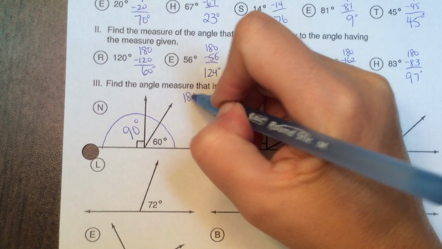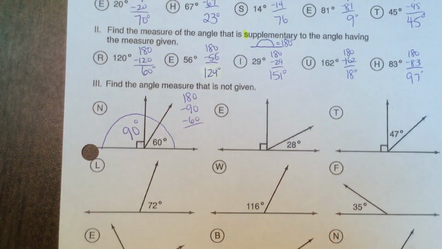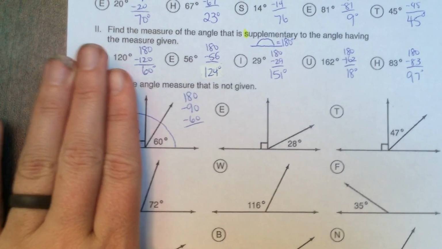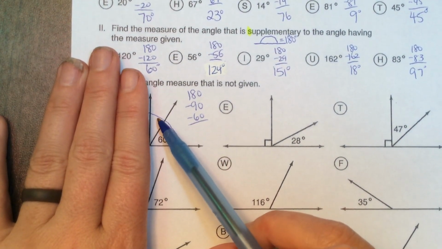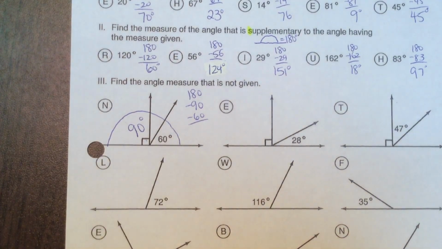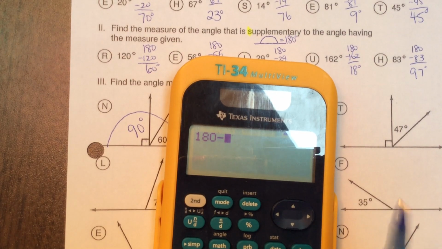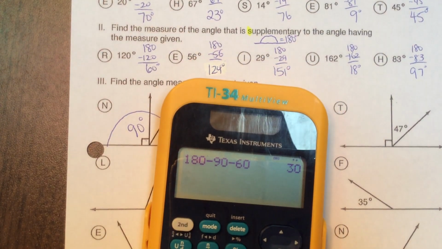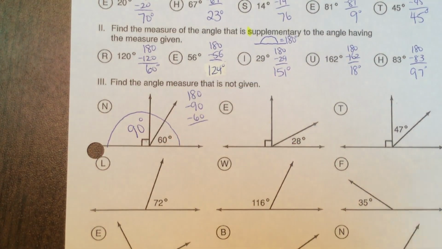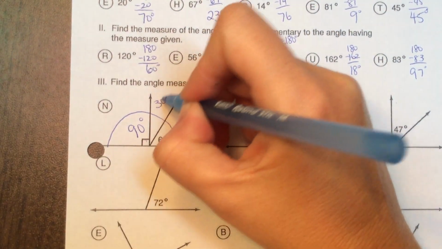So I can do 180 minus 90 minus 60, or I could have just looked at it like complementary, and taken 90 minus 60. Either way, I'm going to get the same answer. I'm going to get 30. So the missing angle measure is 30 degrees.